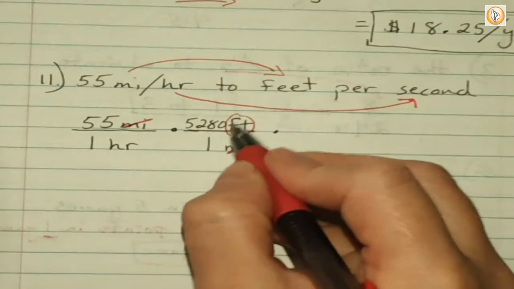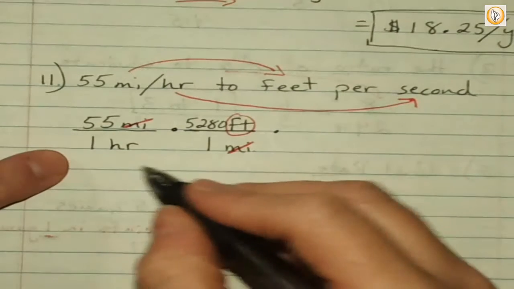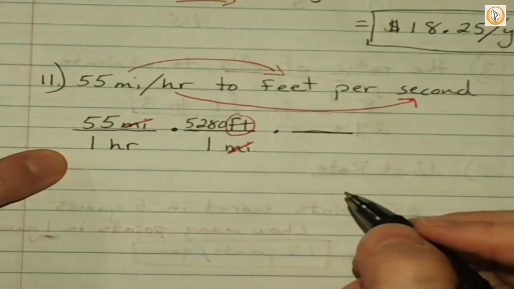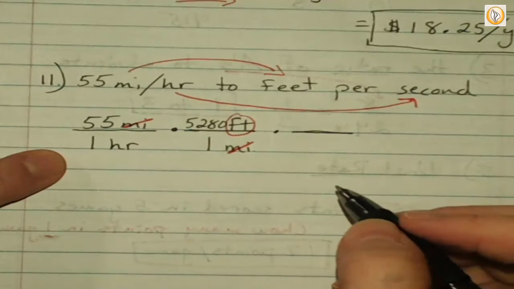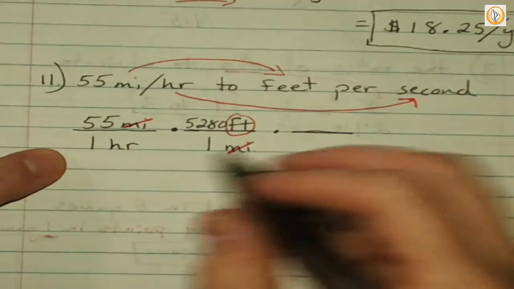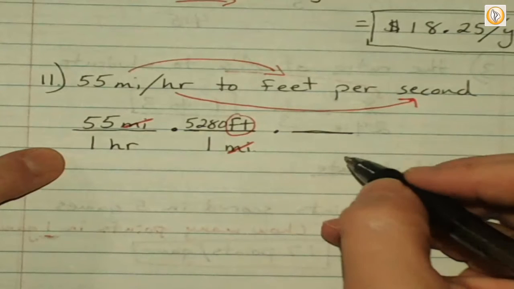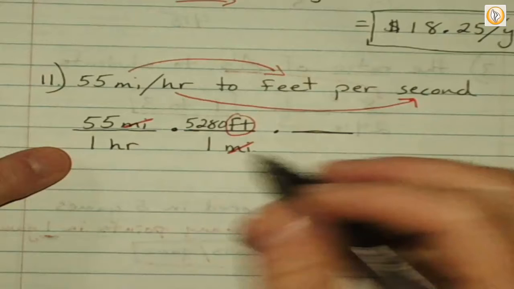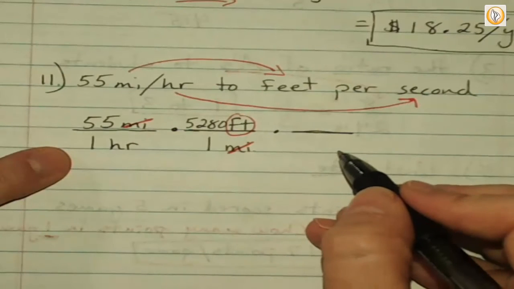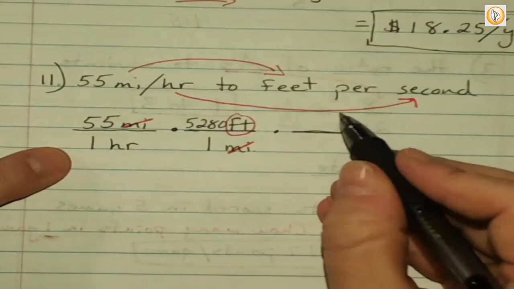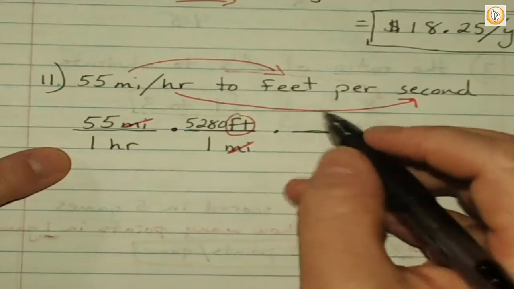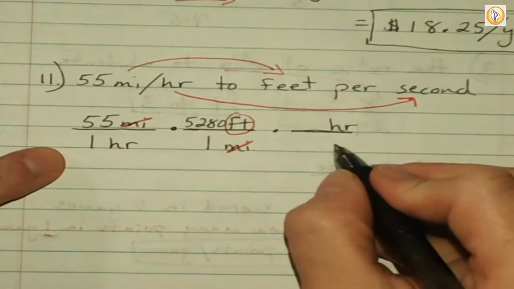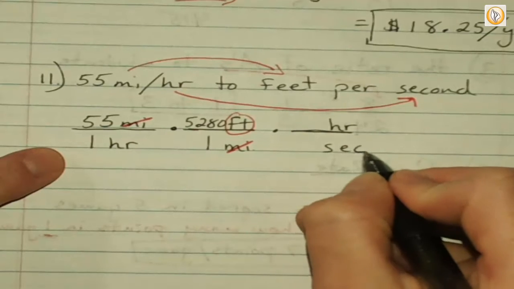Now we can stop with the feet. Now we got to change our hours to seconds. So let's see. Cecilia, where do I put the other hour, on top or bottom? Do I put it up here? Why? Because it goes diagonal, so I can cancel. Very good. So down here, I'm going to put seconds.